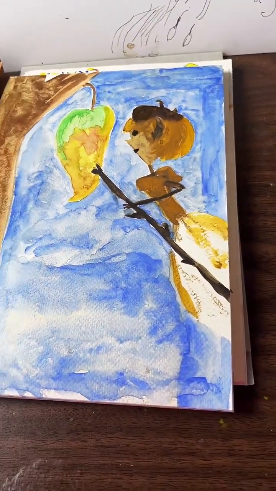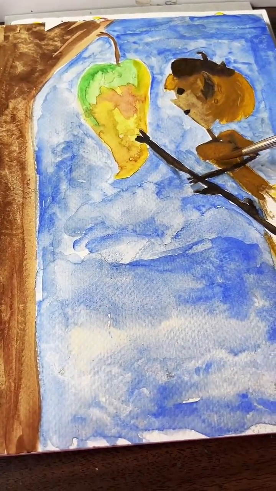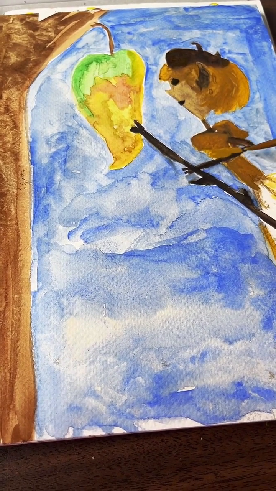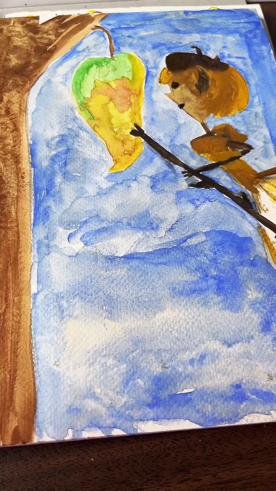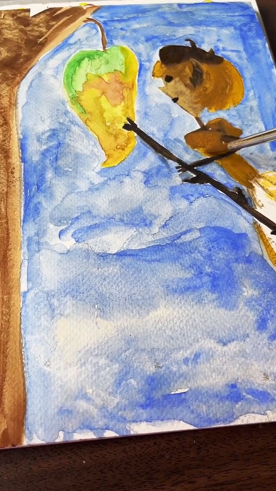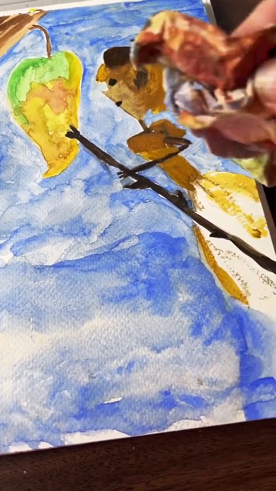Just going to dab that in a little bit. That needs to dry. And then here, I'm going to paint this and this. We'll come back over and refresh her stick, it's okay. Paint that and that. And I'm going to dab them.